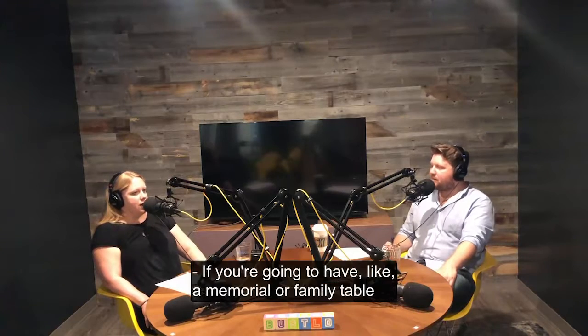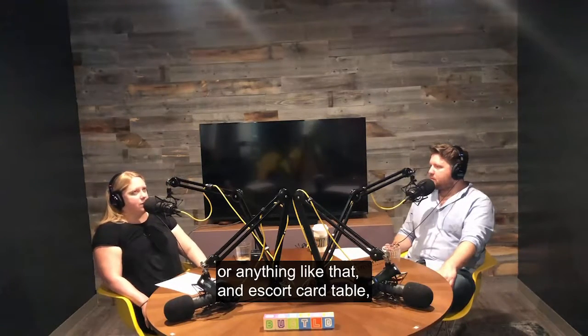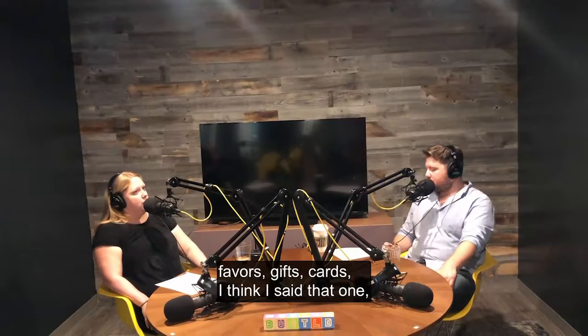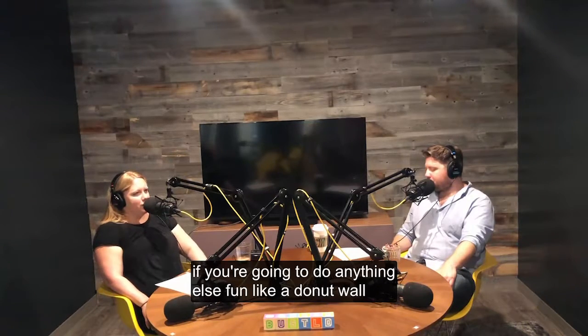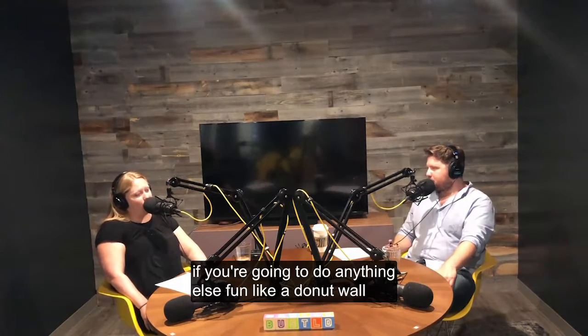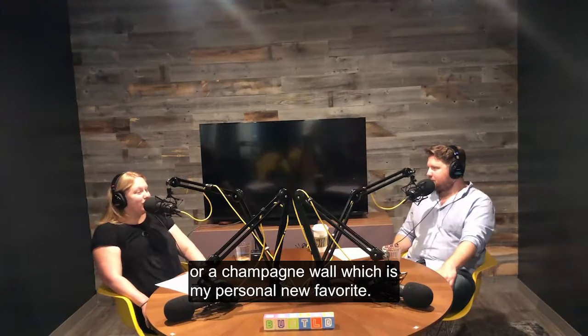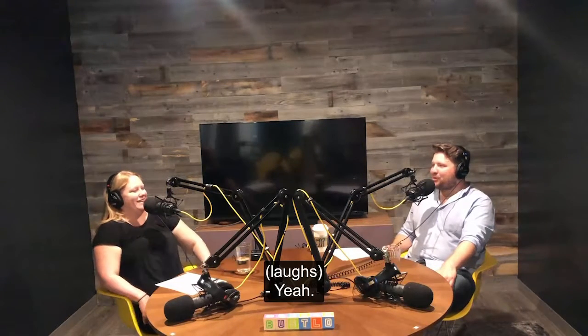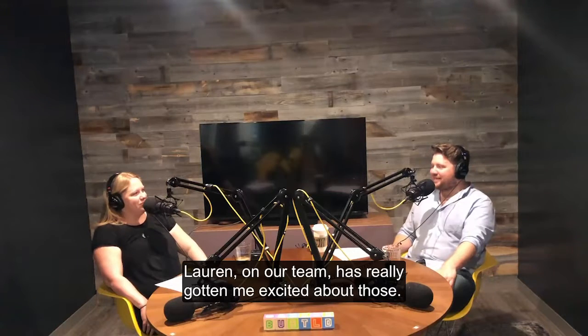If you're going to have a memorial or family table or anything like that, an escort card table, favors, gifts, cards. If you're going to do anything else fun, like a donut wall or a champagne wall, which is my personal new favorite. Lauren on our team has really gotten me excited about those.